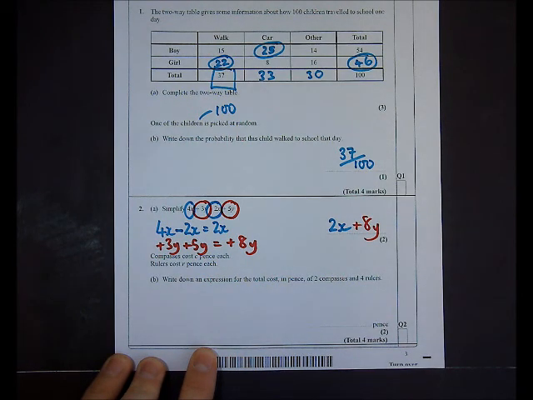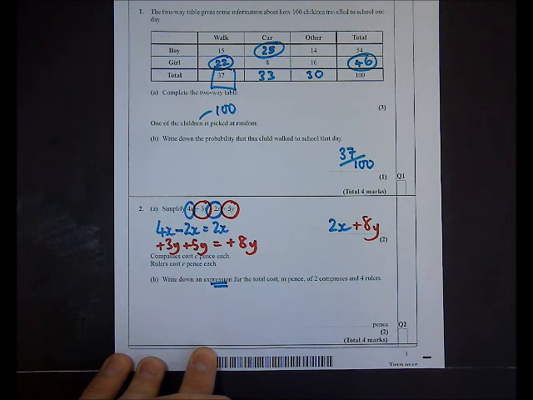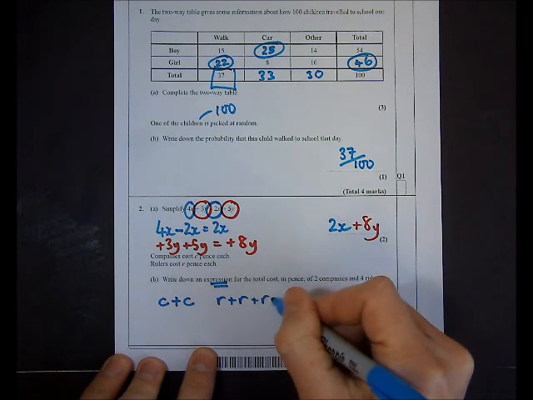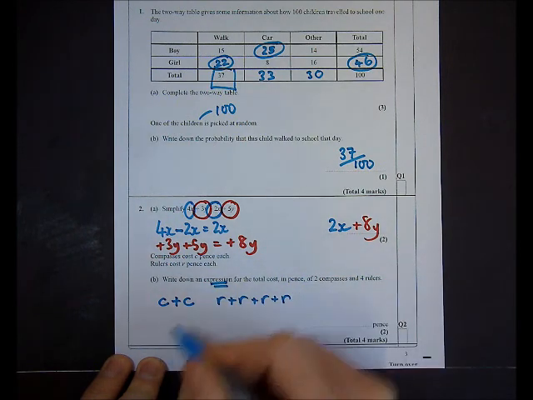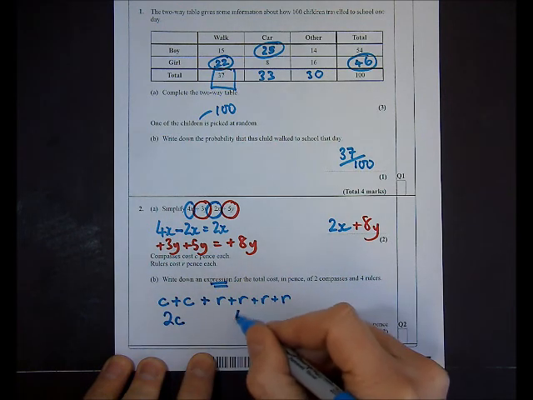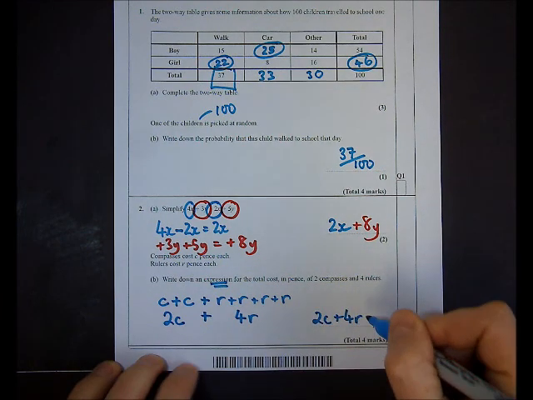In part B, question 2, I'm told that compasses cost c pence each, and that rulers cost r pence each. And I'm asked to write down an expression that would give me the total cost for two compasses and 4 rulers. So one compass is c, and the second compass would also cost c, so that's two compasses added together will be the cost of 2c. And 4 rulers, so 1r plus another r plus another r plus another r, gives 4r. And the total cost will be those two added together. So the final answer is 2c + 4r.